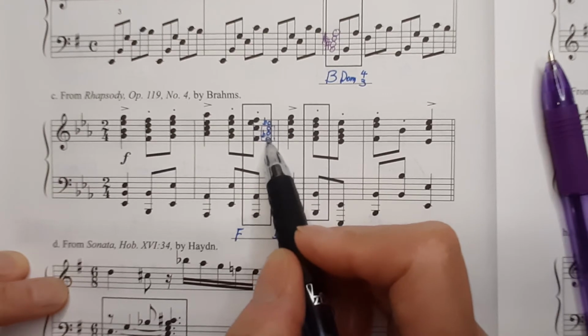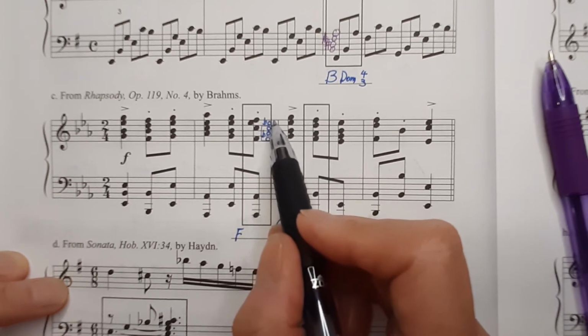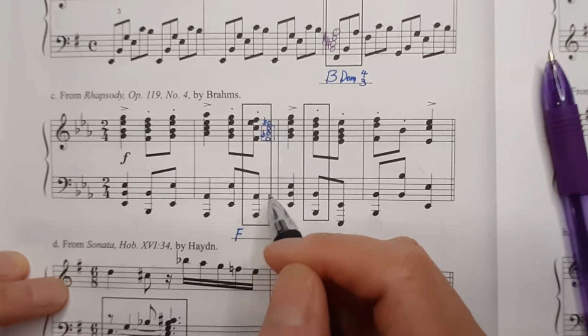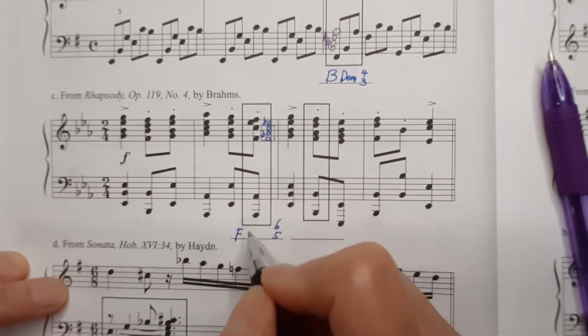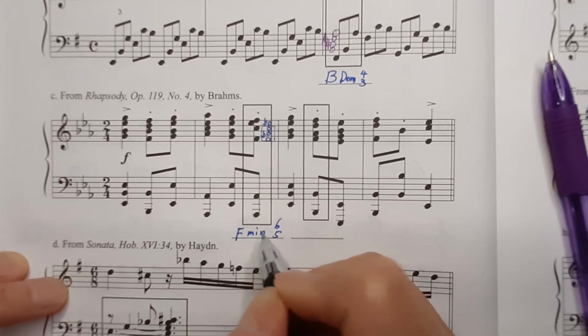From F to E flat, is that a major 7 or minor 7? It's a minor 7. So when you have minor triad with a minor 7, then what do you call it? It's a minor 7.